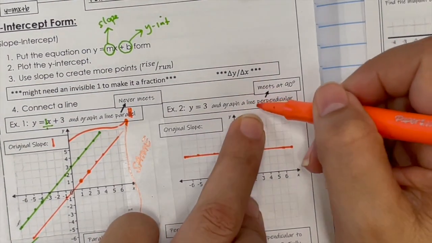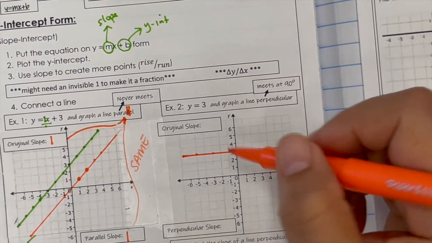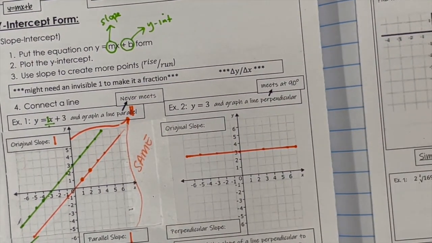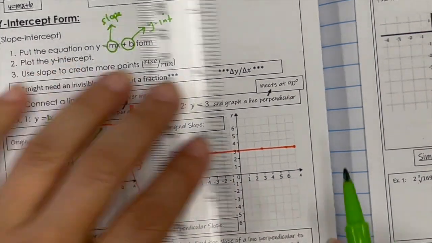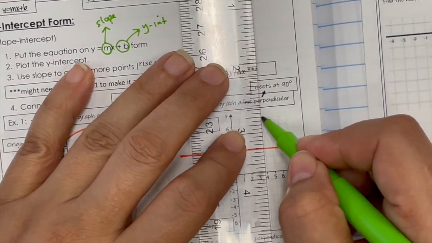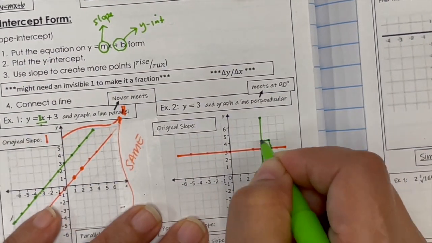It says graph a line perpendicular. So what does perpendicular mean? It means at 90 degrees, right? So I'm going to plot a line that's perpendicular to that. Let's make it perpendicular at 4. Okay, so I'm going to draw a line perpendicular to that. And all that means is that it meets this line at 90 degrees.